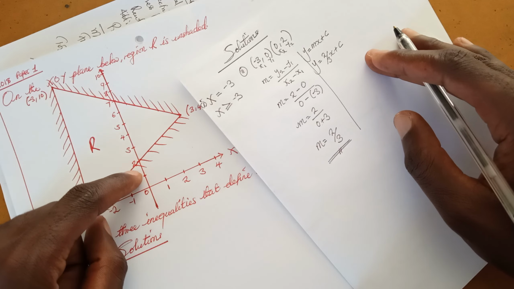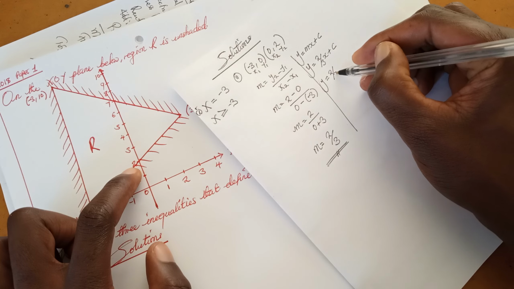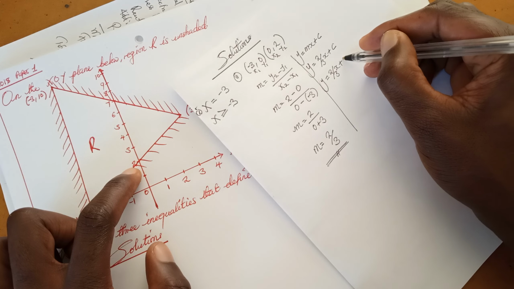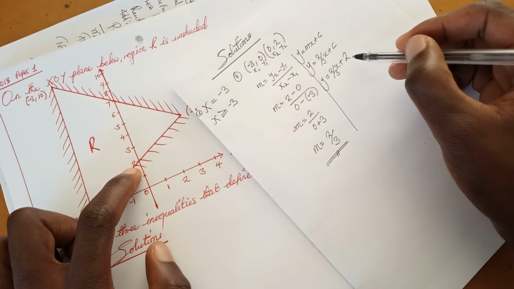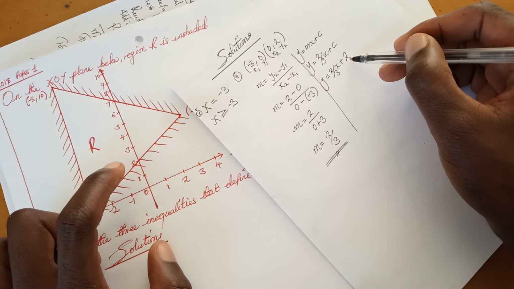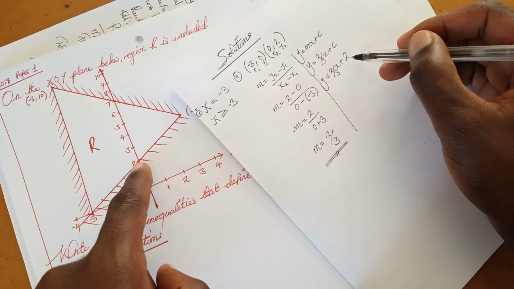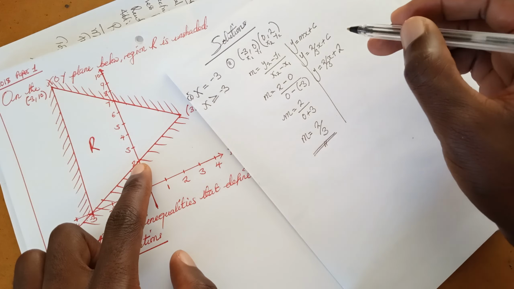As simple as that. So we are going to say y is equal to 2 over 3x plus 2, because the line is cutting the y-axis at 2. Now, let us put the inequality sign where there is equals here.